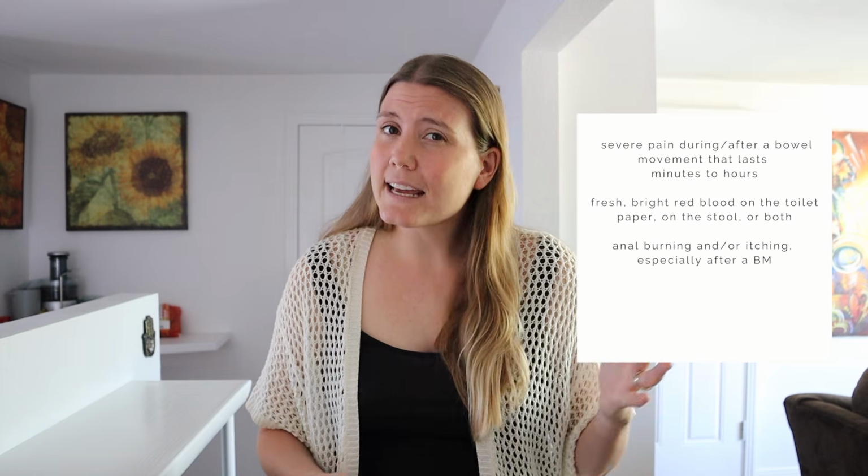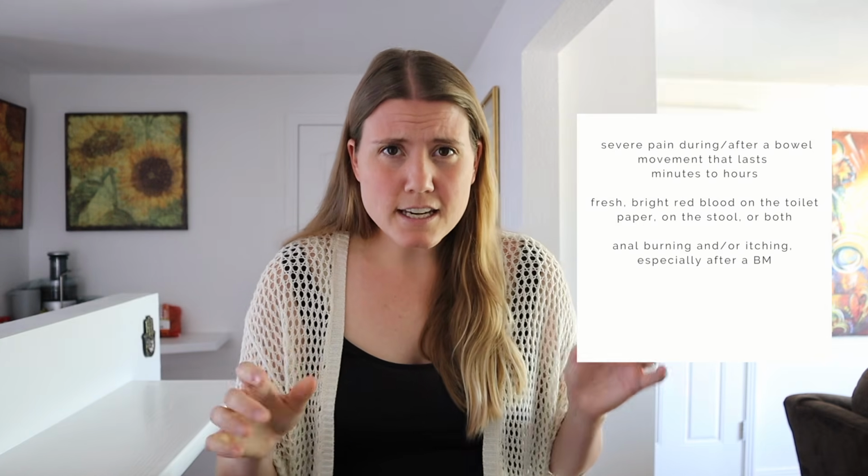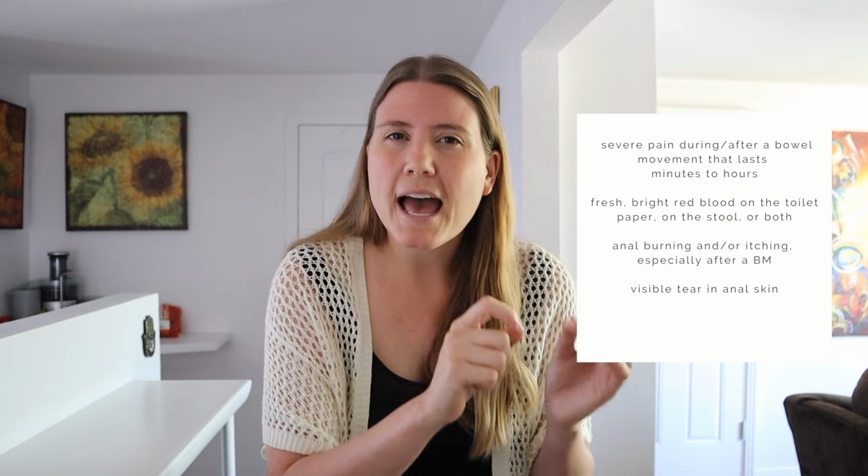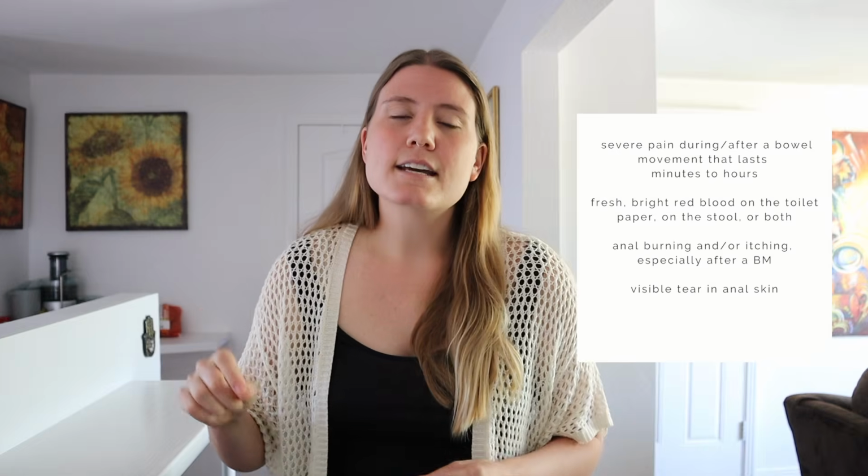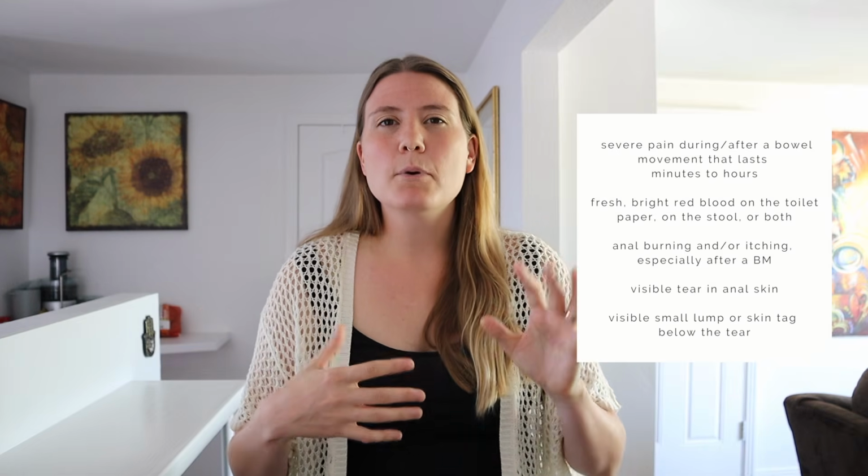More specifically, severe pain, especially after bowel movements, that can last anywhere from minutes to hours, and fresh, bright red blood that can either be seen on the toilet paper after wiping, on the stool in the toilet, or both. You might also experience burning and/or itching around the anus, especially after bowel movements, kind of like when you reopen a healing paper cut. If you investigate, you might be able to actually see a small tear right around your anus, depending on the location of your anal fissure, and you might also be able to see a small lump or even a skin tag right at the lower end of the fissure.